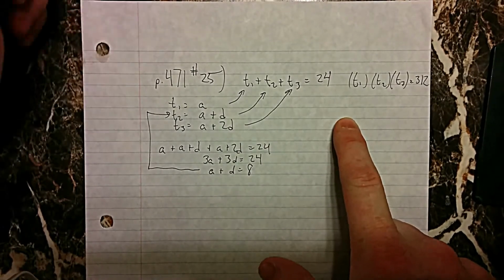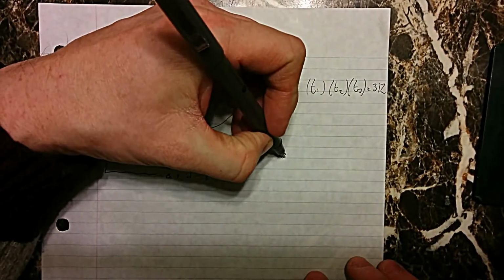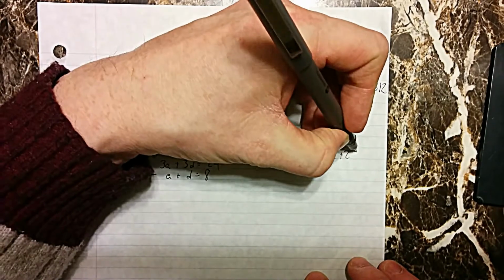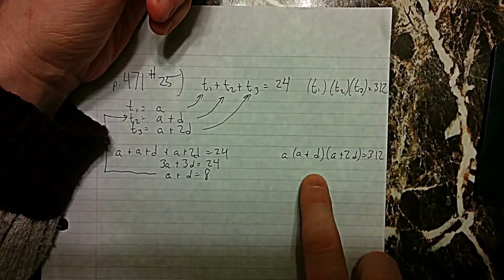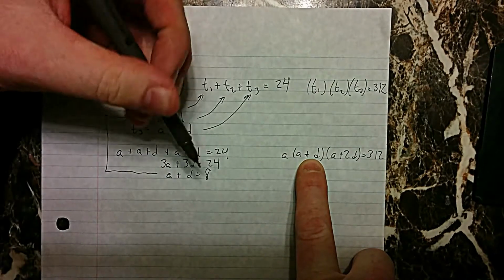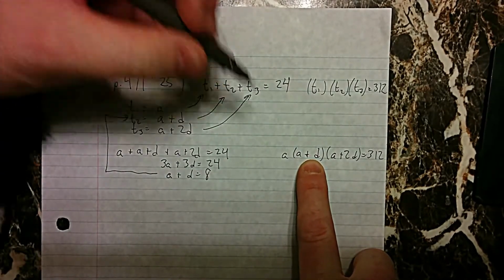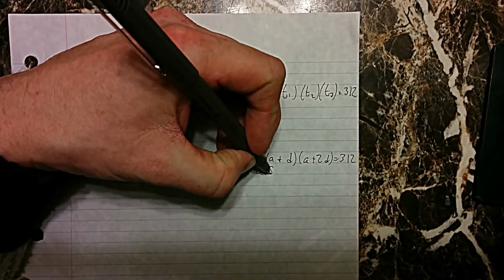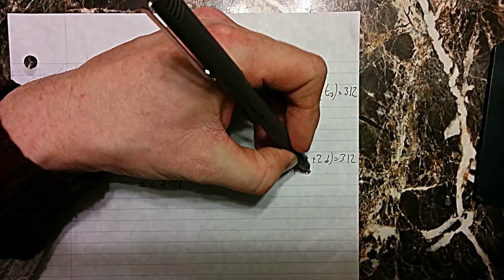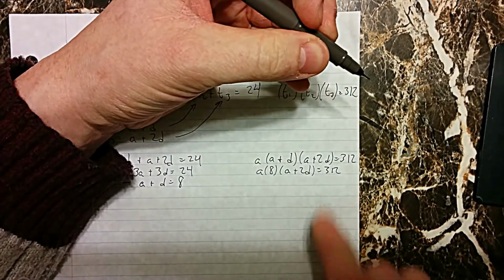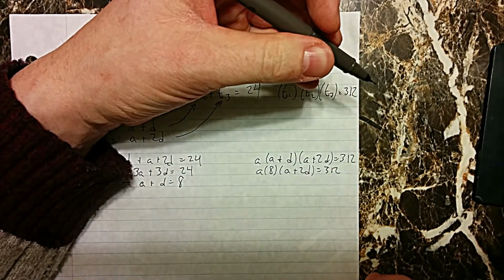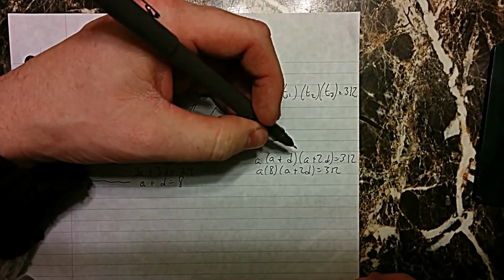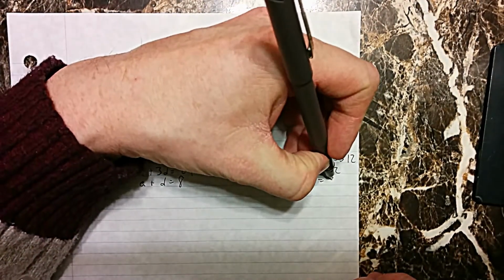So, going over here, we are going to write this product out: a times a plus d times a plus 2d equals 312. The first thing we're going to do is we know that a plus d equals 8, so we're going to sub that in. Just straight ahead, that's 8. So we're going to have a times 8 times a plus 2d equals 312. Dividing both sides by 8, this side over here is going to be 39.